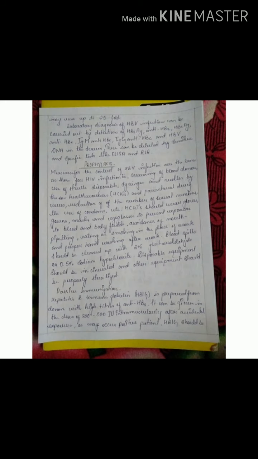Laboratory diagnosis of HBV infections can be carried out by detection of hepatitis B surface antigen, anti-HBs, HBe antigen, anti-HBe, immunoglobulin M anti-HBc, immunoglobulin G anti-HBc, and HBV DNA in the serum.